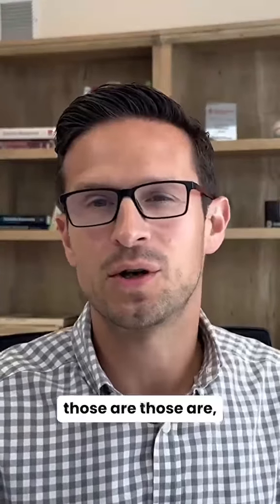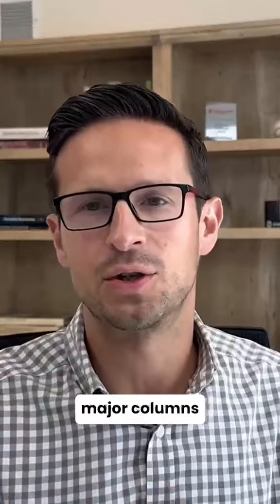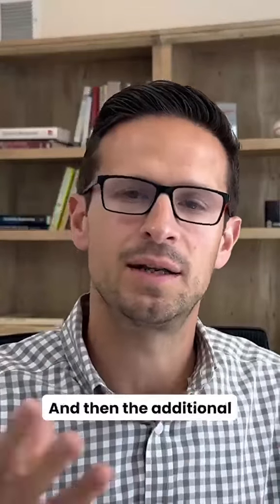So yeah, those are I would say the 8 major columns that the FDA wants, and then the additional 2 to comply with ISO 14971.